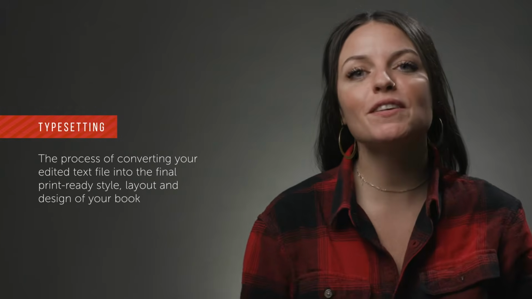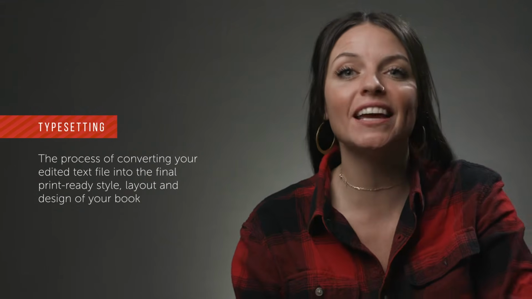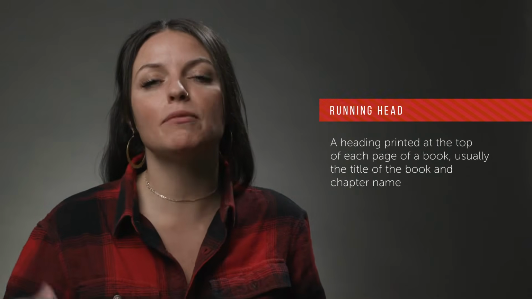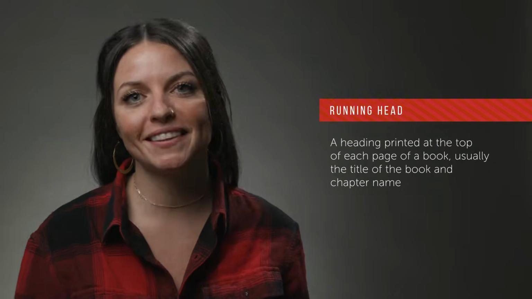Typesetting is the process of converting your edited text into the final print-ready style, layout, and design of your book. We also call this formatting. A running head is the heading printed at the top of each page of a book that usually has the book's title and the chapter name. Check out our video on formatting mistakes to avoid to format like Patches.